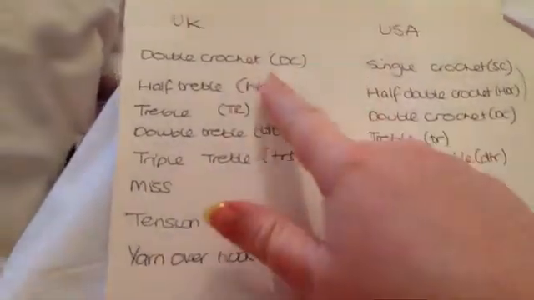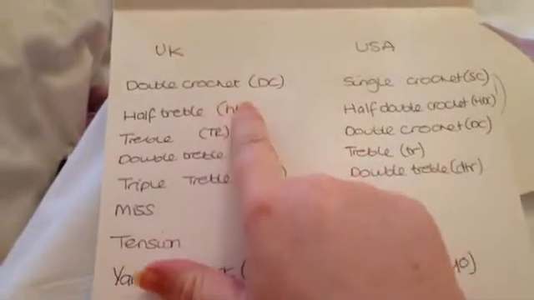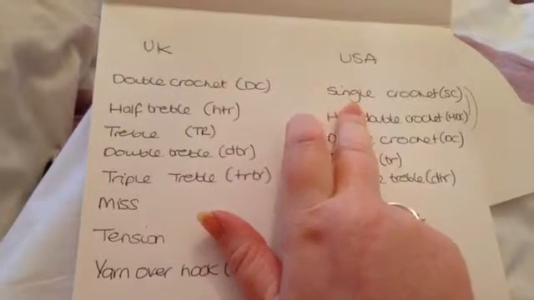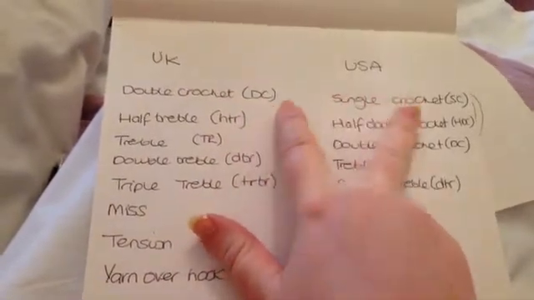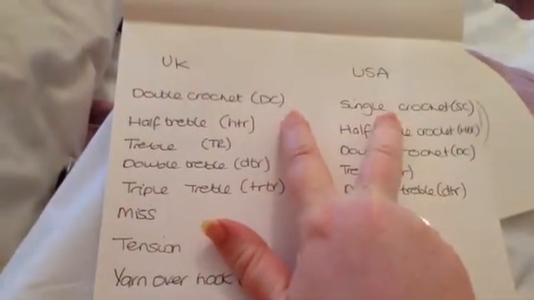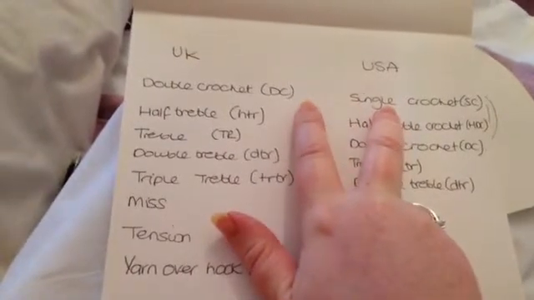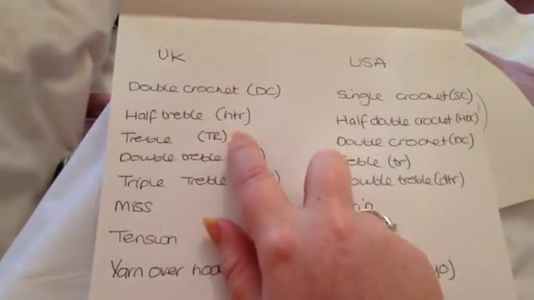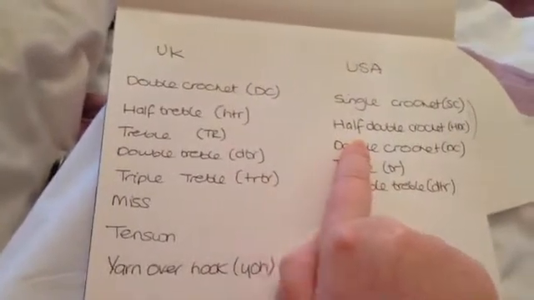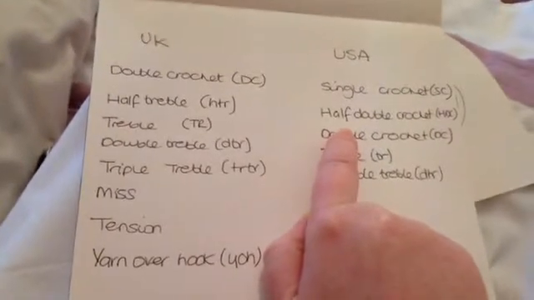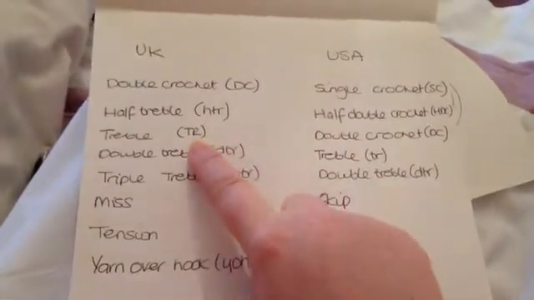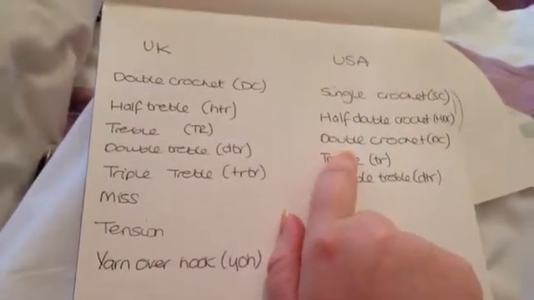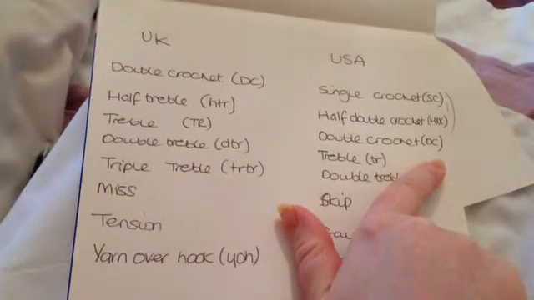To start with, we've got the double crochet stitch in the UK, which is actually called single crochet in the US, so it's referred to as DC and SC, but they are exactly the same stitch, just with different names. The half treble stitch, or HTR, in the UK is called a half double crochet, or an HDC, in the USA. The UK treble stitch, TR, is called double crochet, DC, in the US.